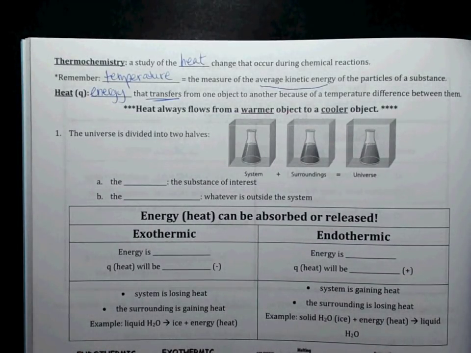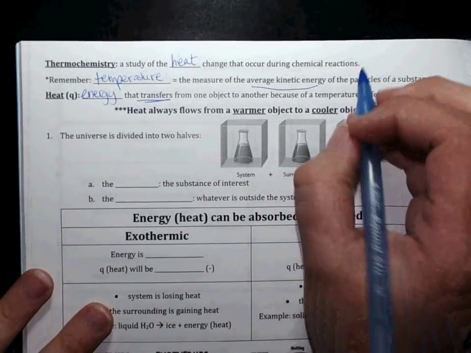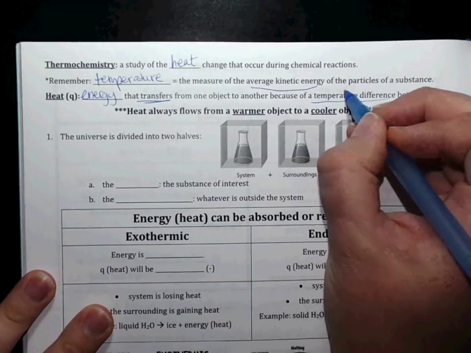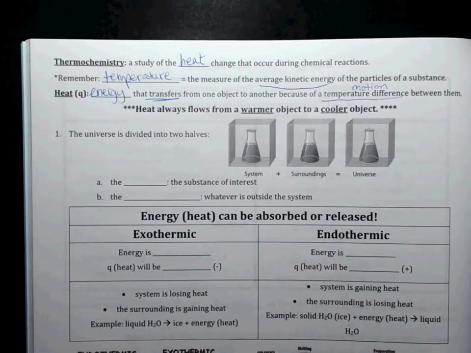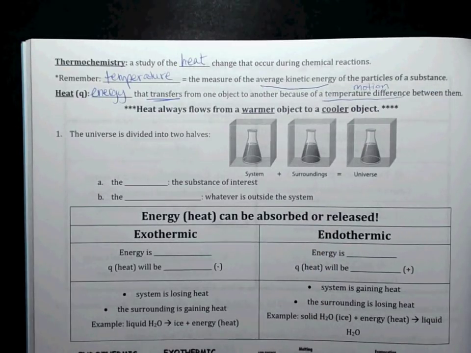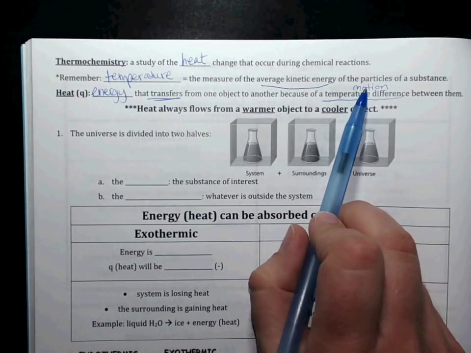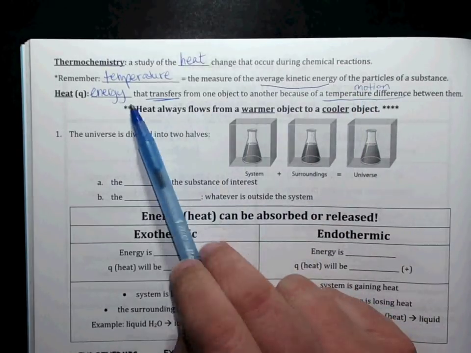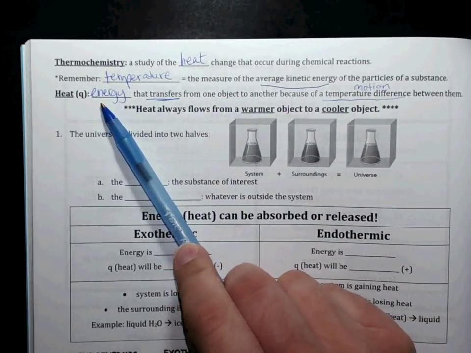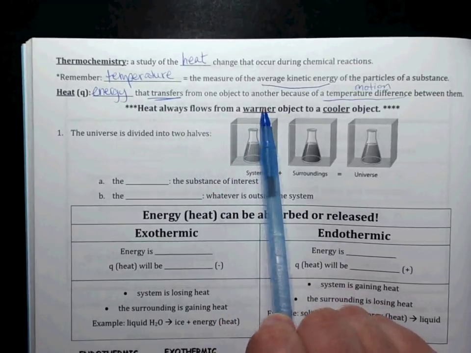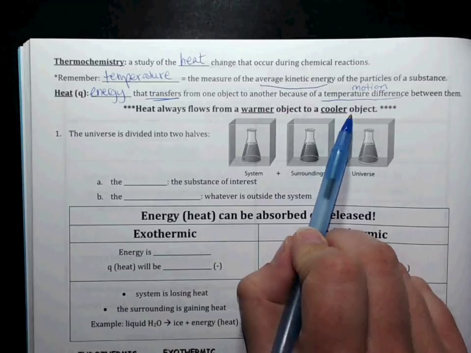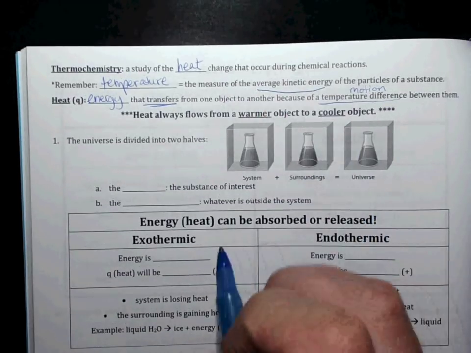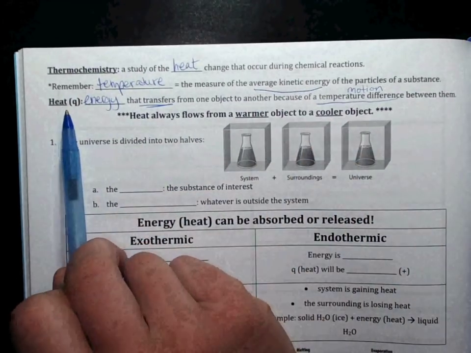So it is related to temperature, but basically the temperature difference would be a difference in motion. So if one of them has atoms that are moving more than the other, that kinetic energy at a molecular level can get transferred in the form of heat. Heat will always flow from a warmer object to a cooler object. So something that's moving more will transfer its motion to something that's moving less, and it always moves in that direction.